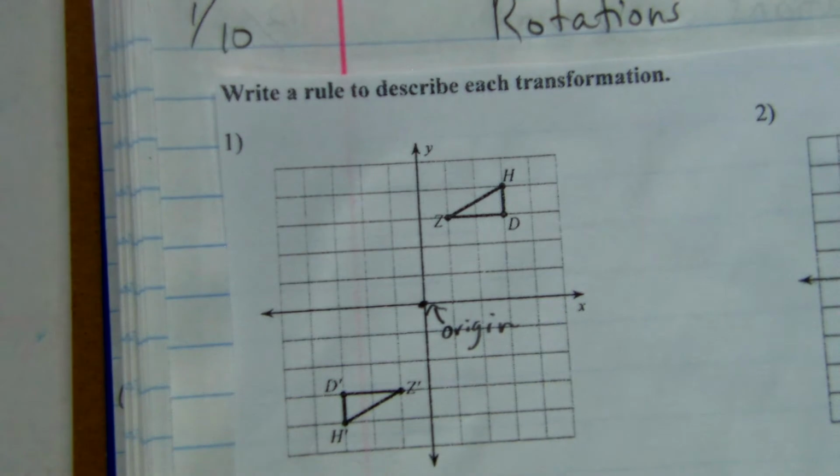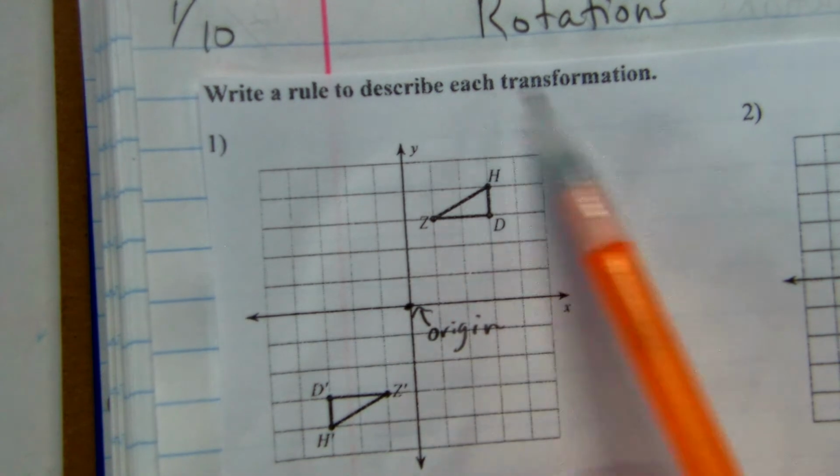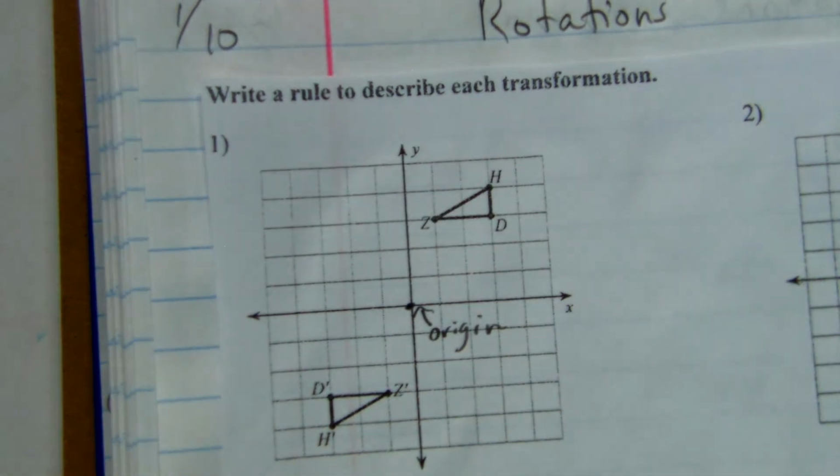And you could rotate these shapes from other points, but in the coordinate plane, usually we focus on things that rotate around the origin. So our directions say we're going to write a rule to describe each transformation. Basically, these are all rotations. What they want to know is how many degrees was it rotated. And there's a couple of ways that you can do each one of these, because you could do a clockwise rotation or a counterclockwise rotation. So I'm going to try to attack all of this.